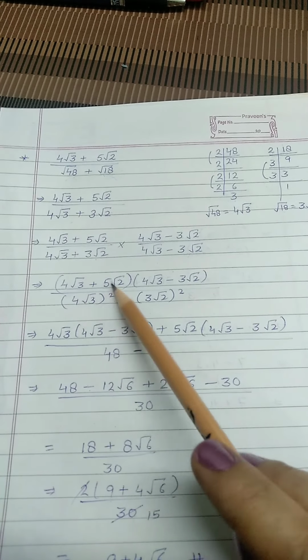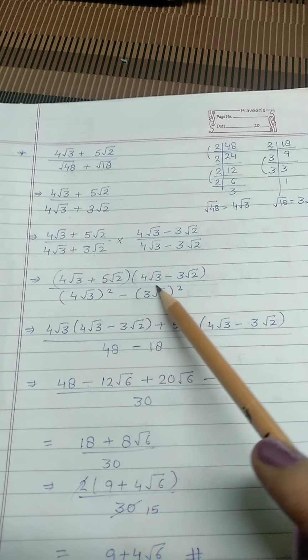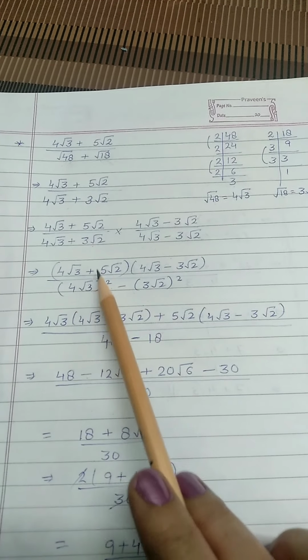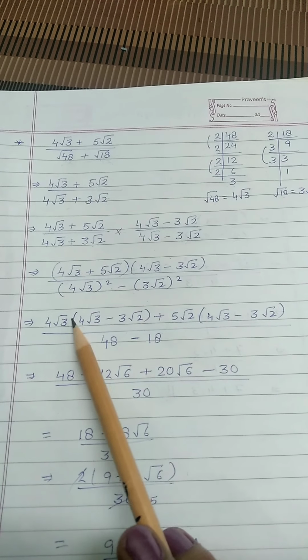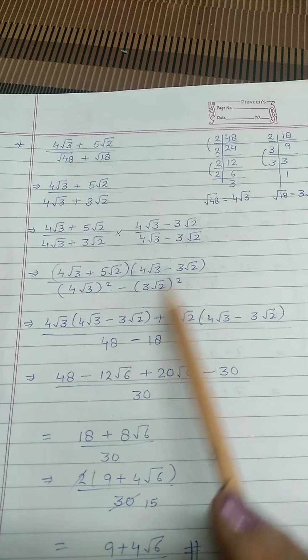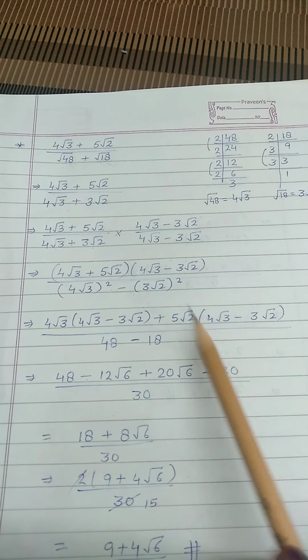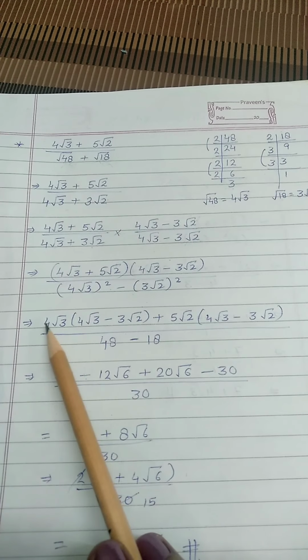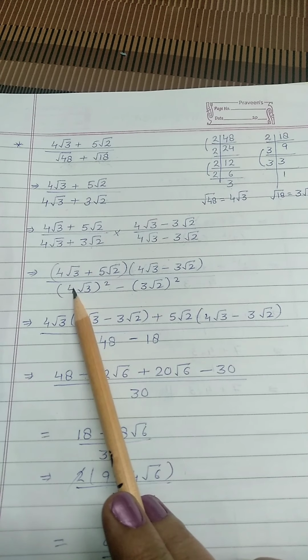For that, you split one of the terms and multiply it with the terms of the other one. Like here, I have split this one. So this 4√3 is first multiplied by the terms of these two. Then there is plus. So 5√2 again multiplied by these two. On multiplication you have, and in the denominator, of course, this is 4 into 4, 16.